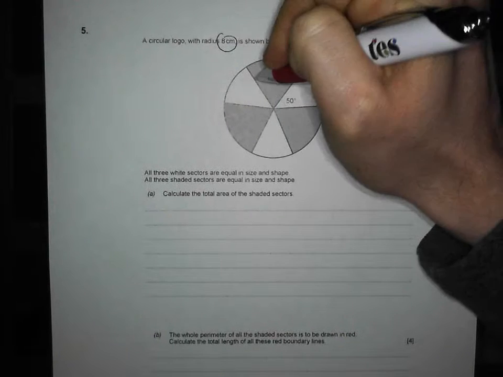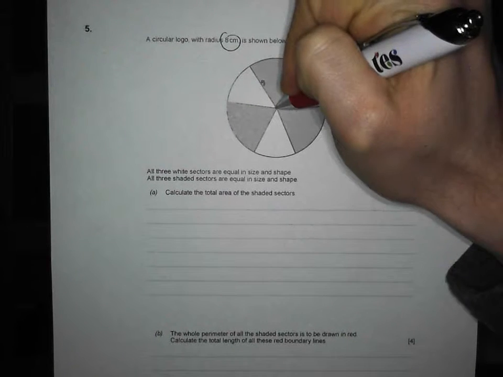Okay, we've got a circular logo with radius 8. Now that's going to be important. That's going to mean that little line from the centre to the edge is 8. I always like to label things as and when I get them.